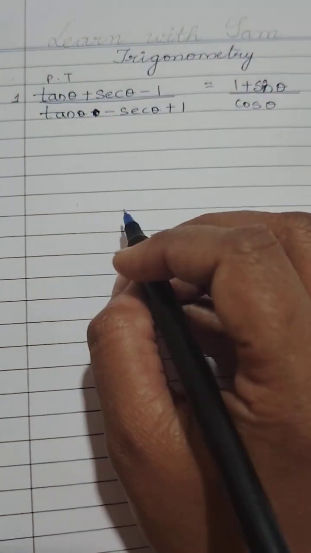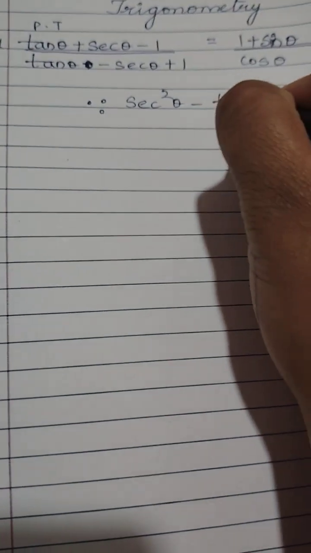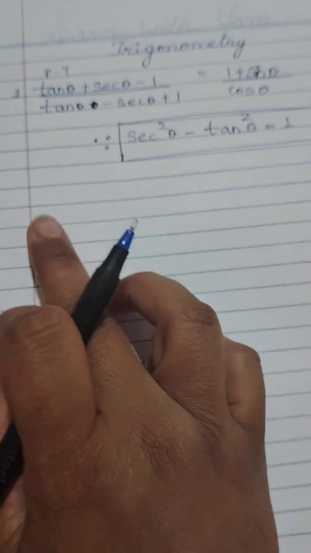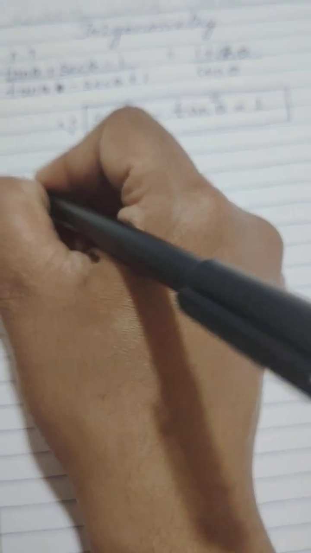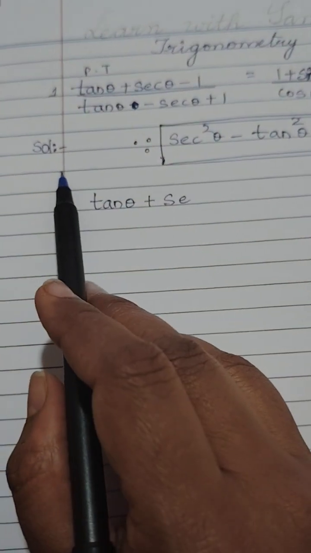For this particular question, the identity we know is secant square theta minus tan square theta is equal to 1. This is the identity. You have to learn this by heart. By using this identity, we are going to solve the problem. Before that, first I'm going to copy the question. I'm going to prepare you for the board exam. So first let us write solution as the side heading, then copy down the question.